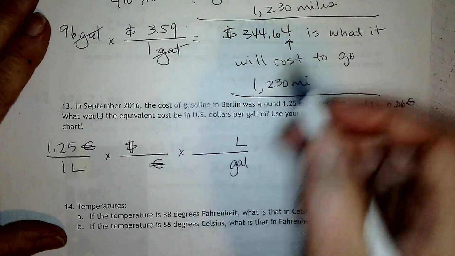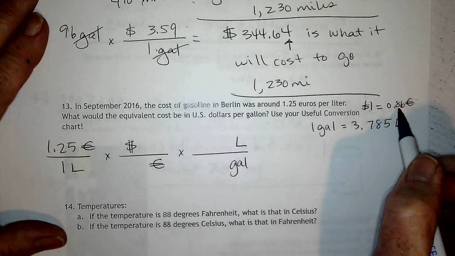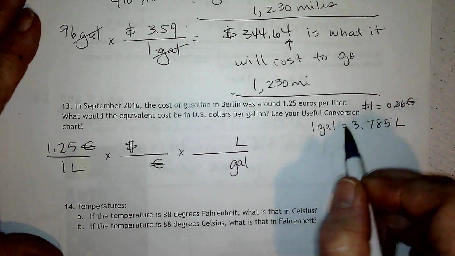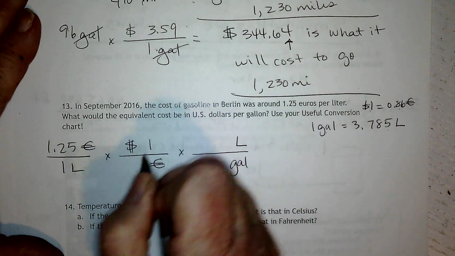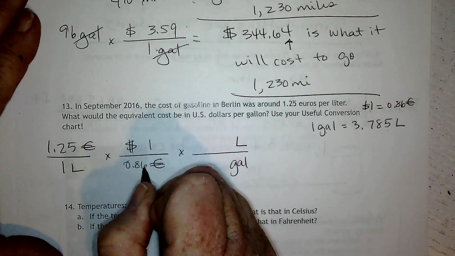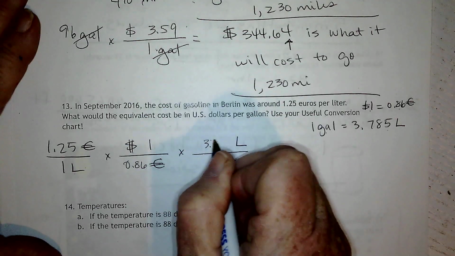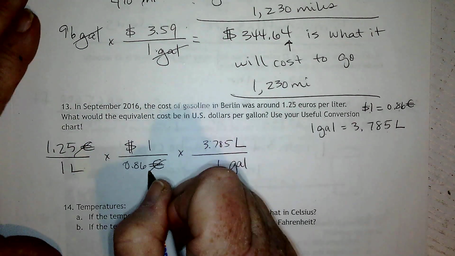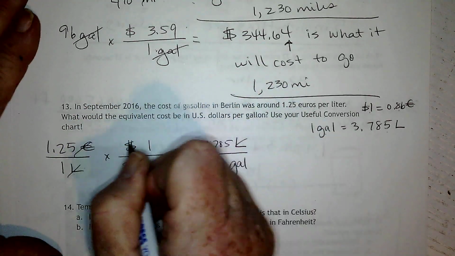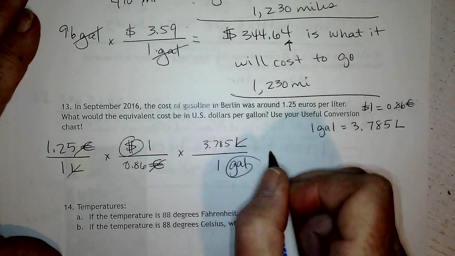Okay, so I'm going to use $1 is equal to 0.86 euros. I just looked for the current rate. And 1 gallon is 3.785 liters. Multiplying straight across, my euros are gone, my liters are gone. I'm left with dollars per gallon, which is what I want.